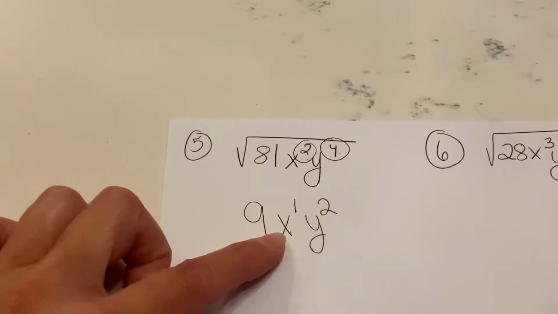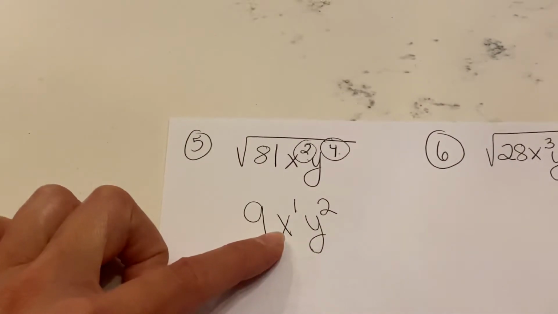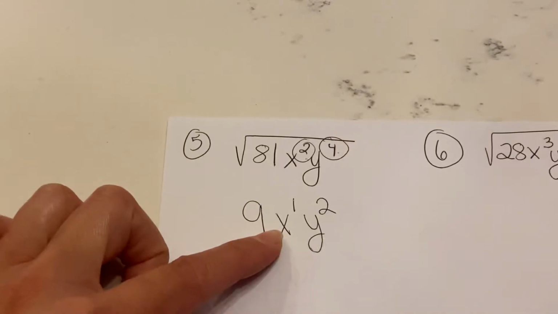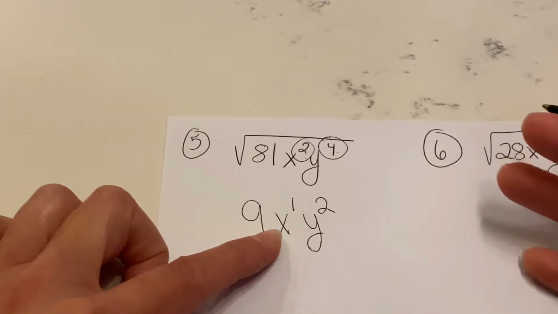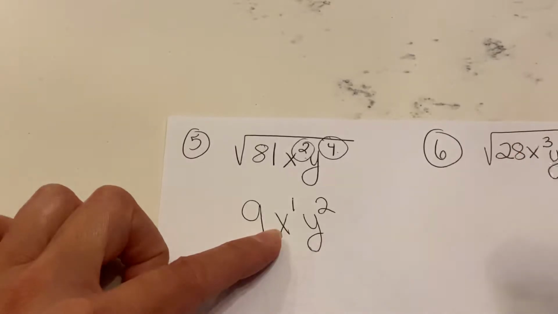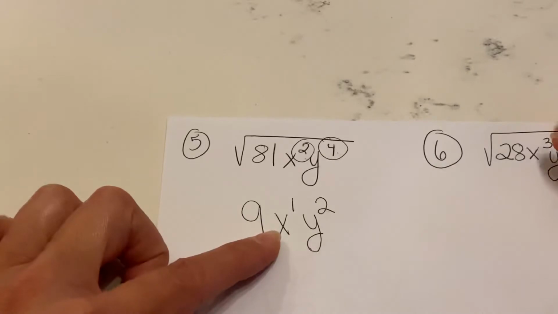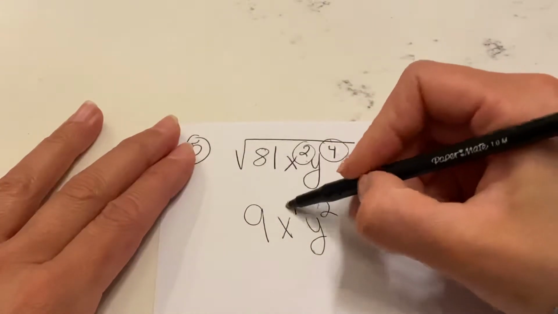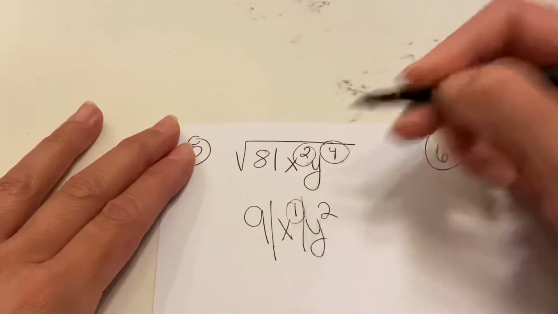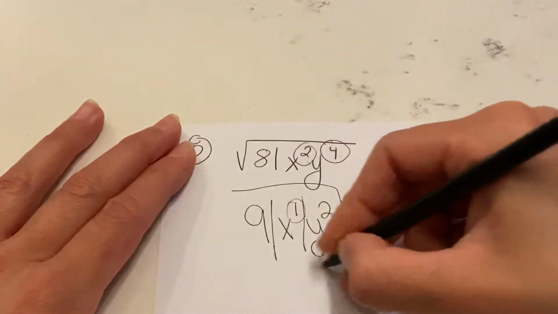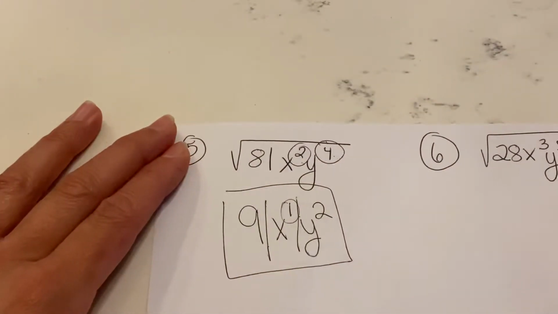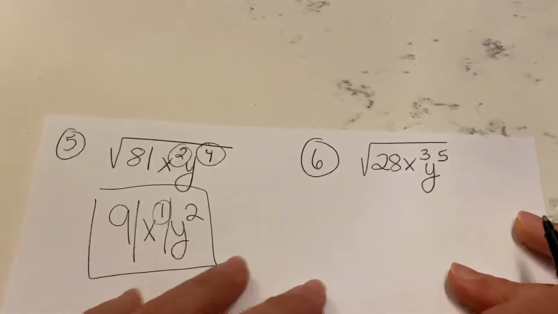Because remember, when I'm multiplying my exponents, I'm really adding. So therefore, why do I want it to be divisible by 2? Because I need double of something in order to be a perfect square. Okay? So and remember, this is odd, so I got to add an absolute value symbol to make sure that that remains positive.